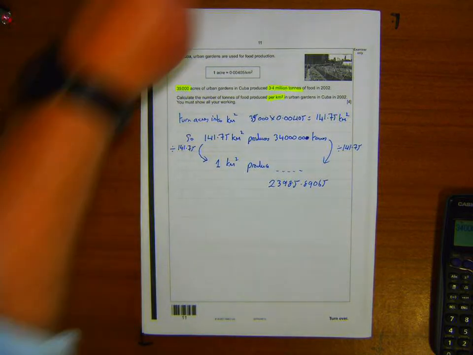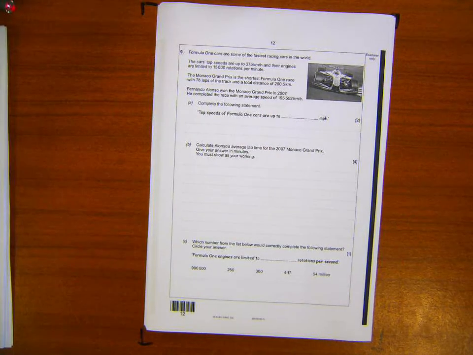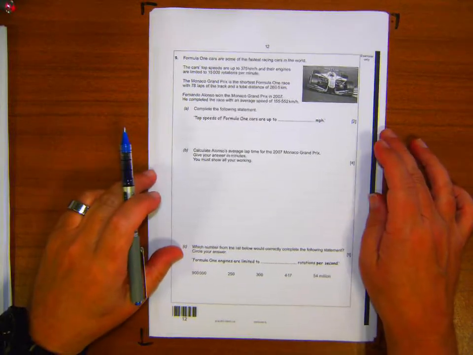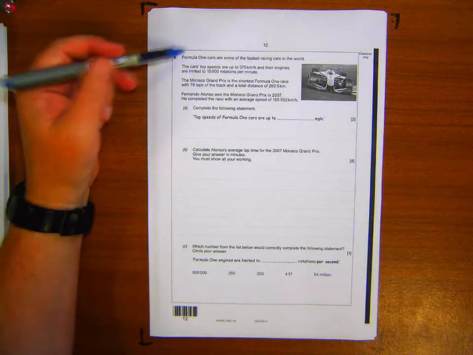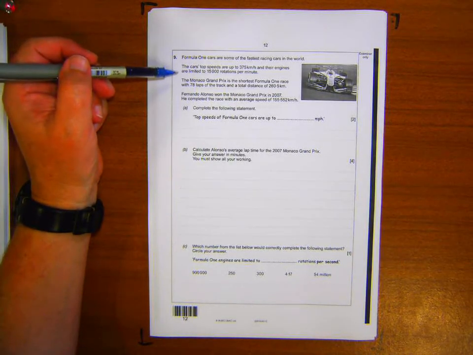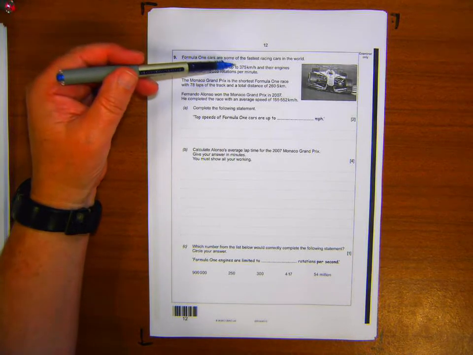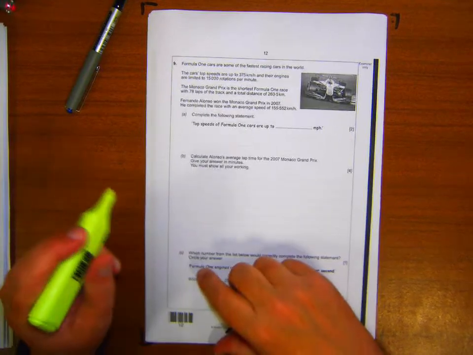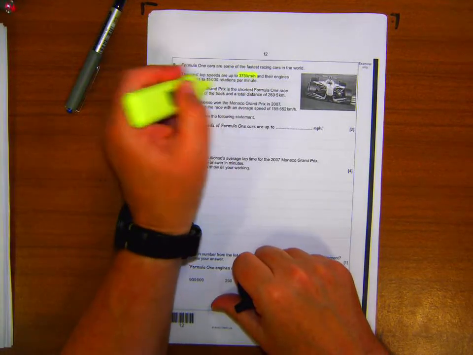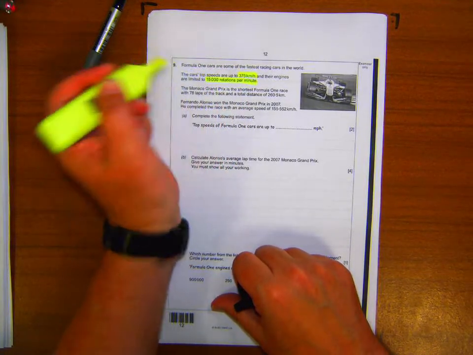I'm going to pause it there. Let's go for it. Right then. So for this question, there's lots of information in here. Formula 1 cars are some of the fastest racing cars in the world. The top speeds are up to 375 kilometers per hour, and their engines are limited to 15,000 rotations per minute.